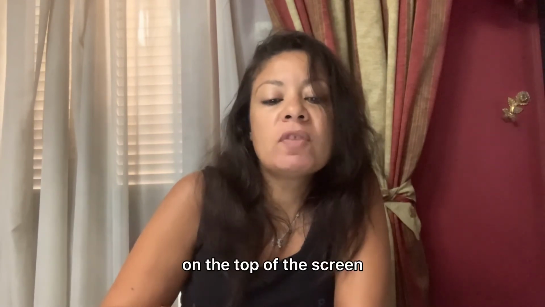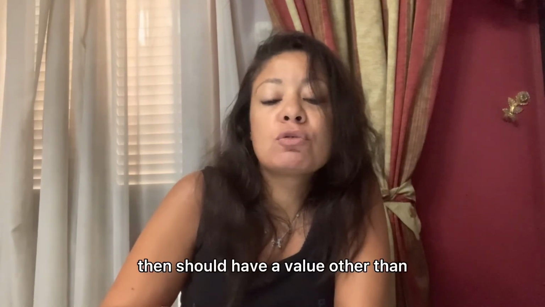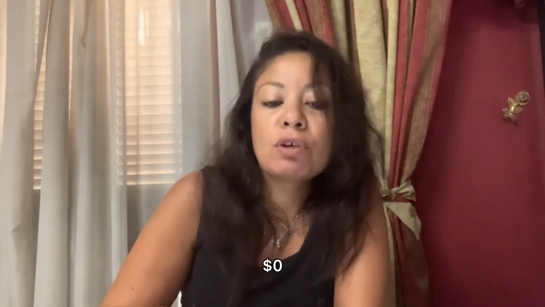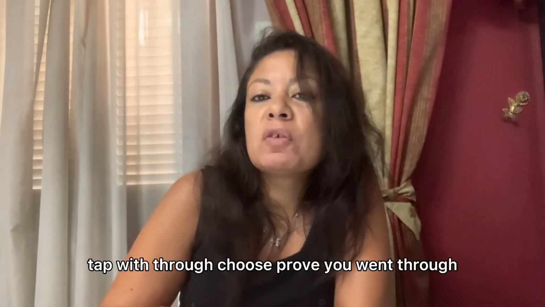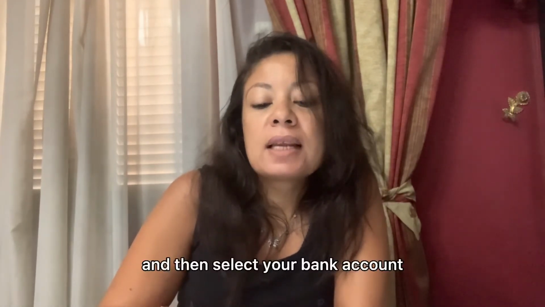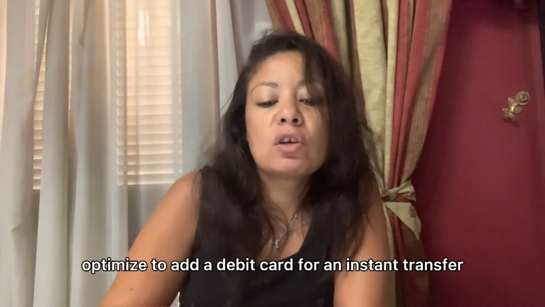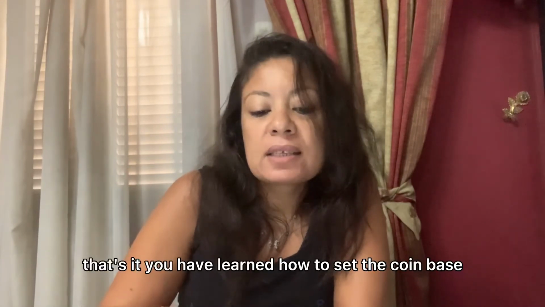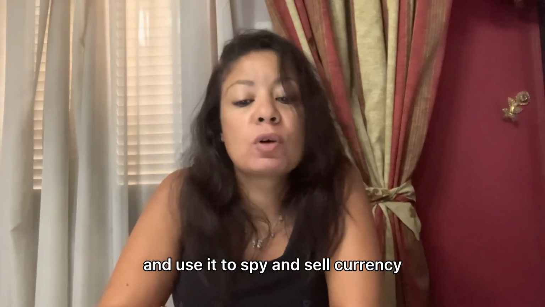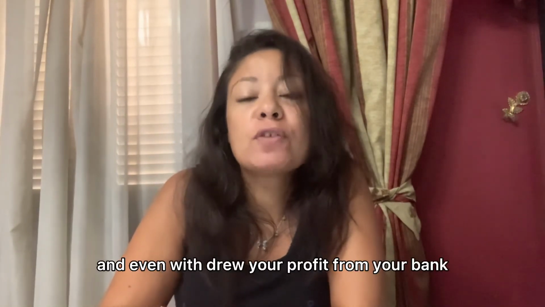From the home page, tap your portfolio balance. On the top of the screen, choose the US dollar option. If you have sold some crypto, then you should have a value other than $0. Tap Withdraw, choose Preview Withdraw, and then select your bank account. Then do the transfer. It takes 1 to 3 business days. You can also opt to add a debit card for an instant transfer for a small fee. That's it. You have learned how to set up Coinbase and use it to buy and sell cryptocurrency and even withdraw your profit to your bank.